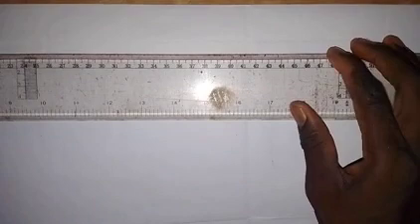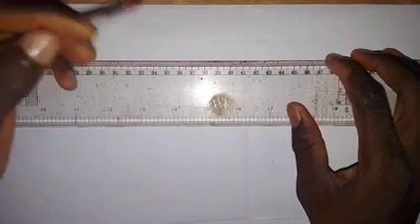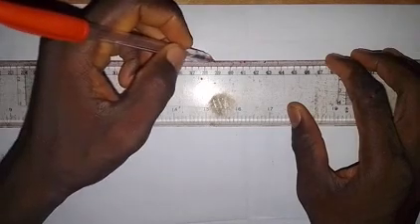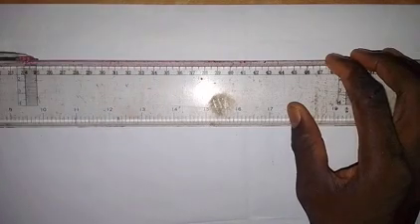The first thing that we are going to do is to draw a horizontal line. I'll draw a horizontal line like this and make use of my pen. Then I'm going to draw a vertical line. All right, so here I draw a vertical line like this.